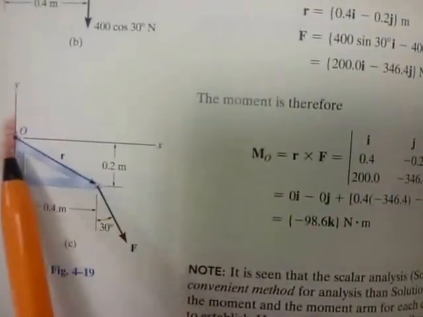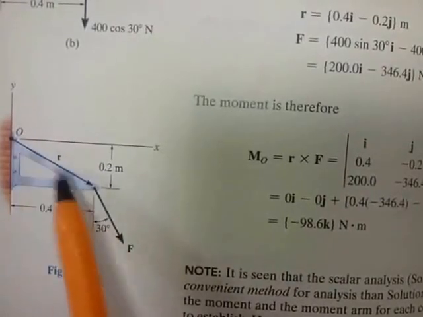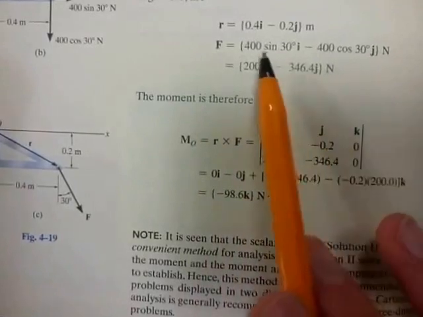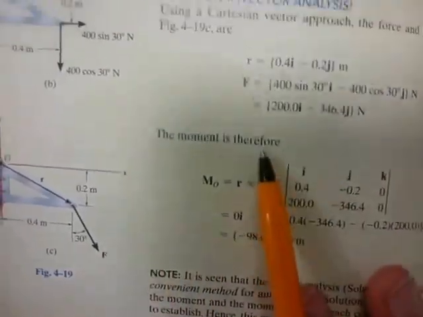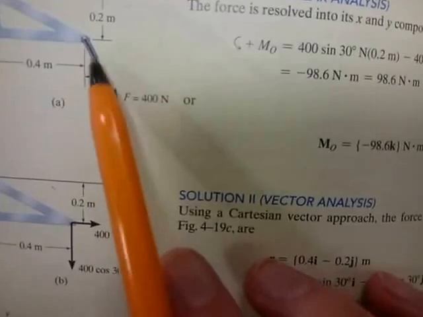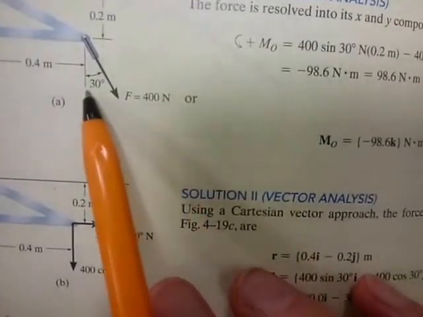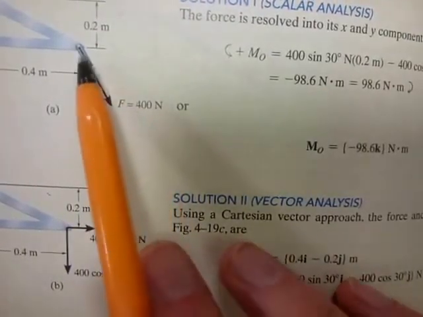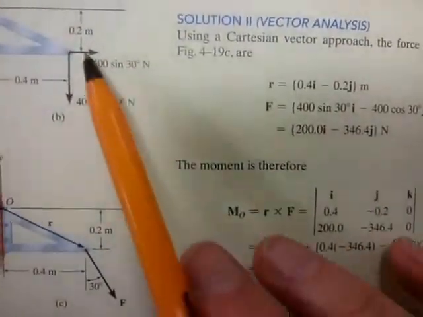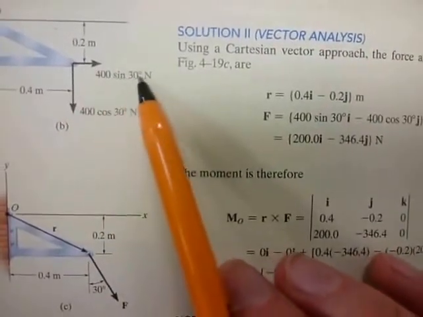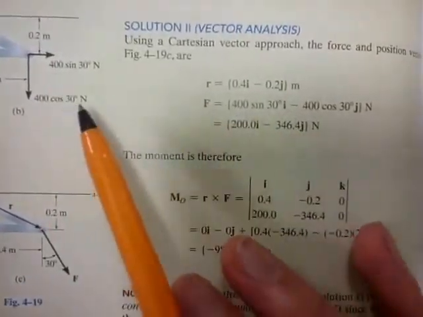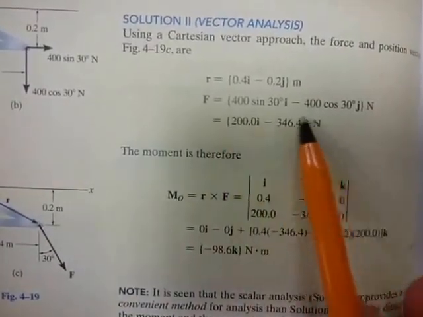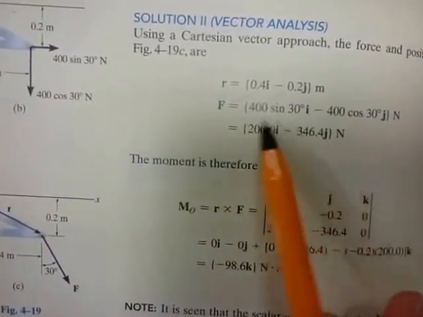Similarly, if you do the vector analysis, we first need a position vector. We have our F, and we need to convert our force into Cartesian vector form. How do we do that? We just say 400 sine 30 in the i minus 400 cos 30 in the j. These are the two components of your Cartesian vector. That is your force in Cartesian vector form.